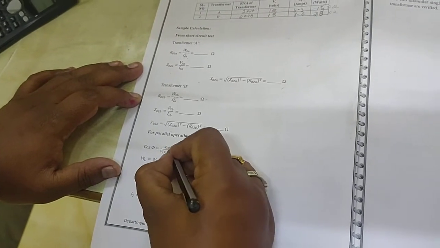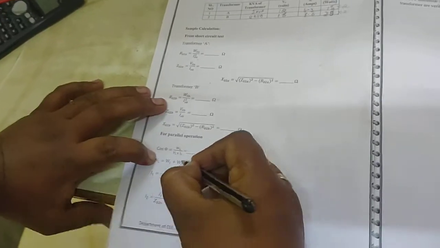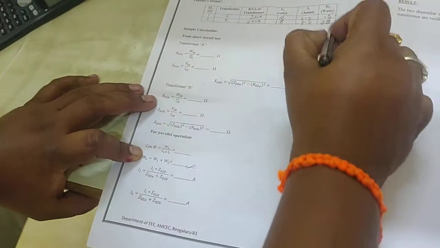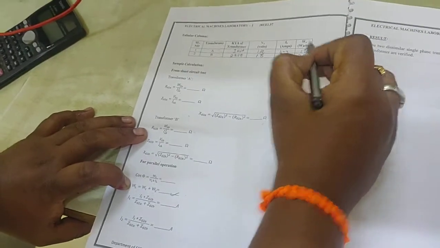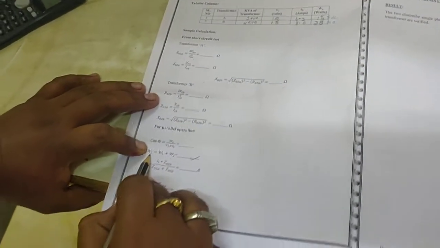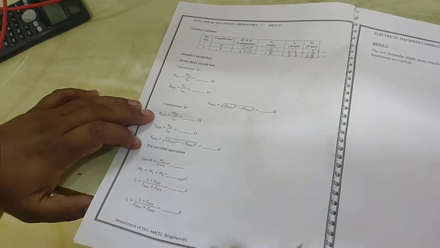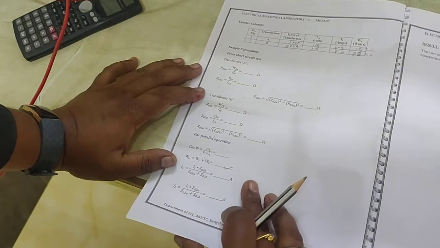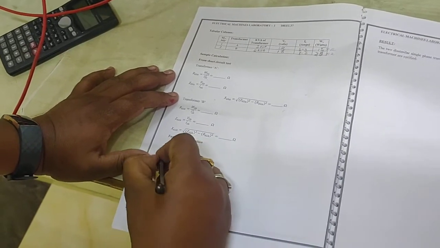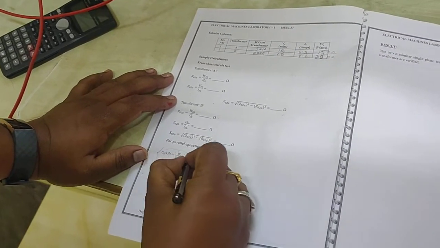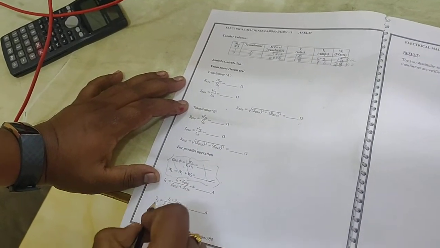Cos phi is equal to WL by VL into IL. To find out WL, I can add W1 plus W2. This is W1 and this is W2. If I add, you will get WL. Then cos phi easily you can find out, WL equals VL into IL. VL, no, this is not required. Don't calculate this because I have not given any value, so not required. Directly go for I1 value and I2 value.